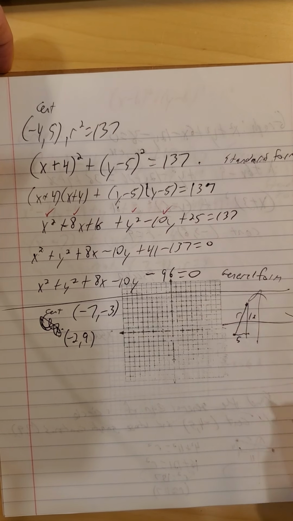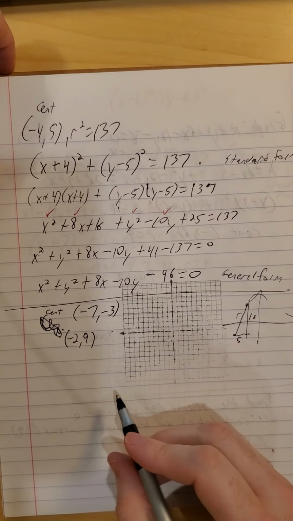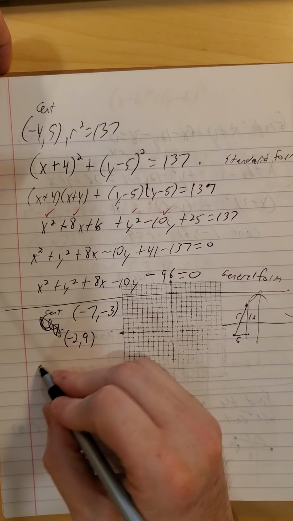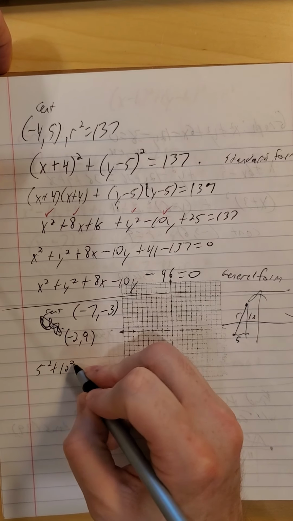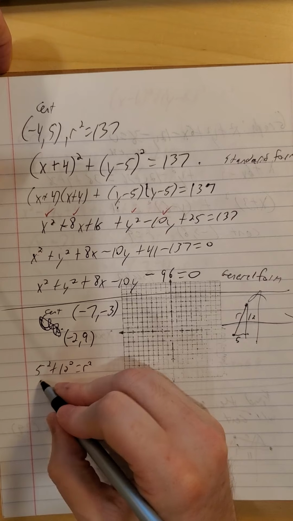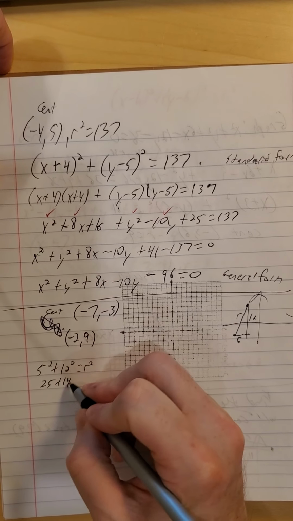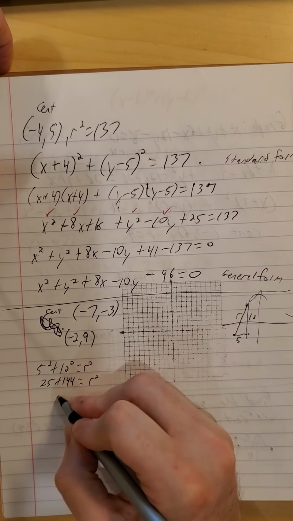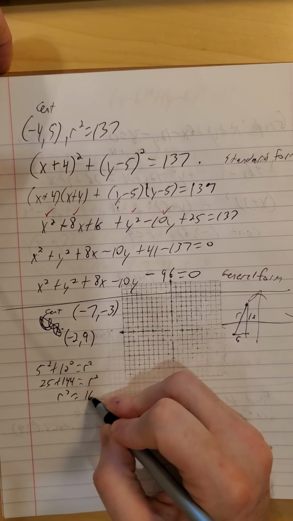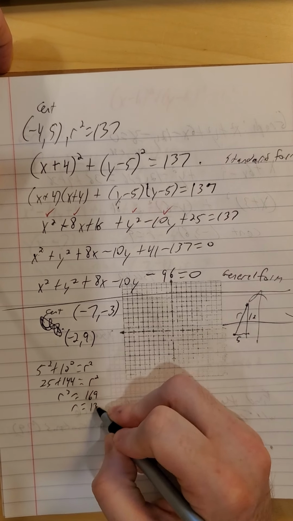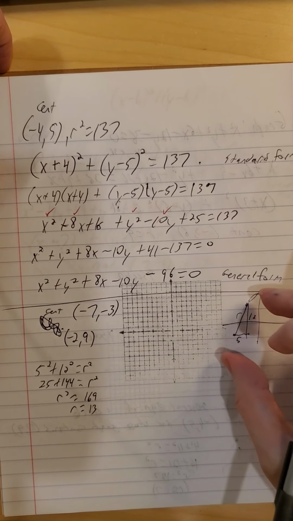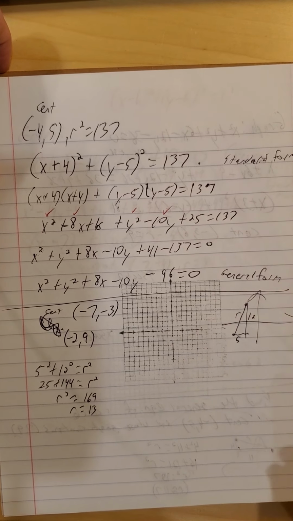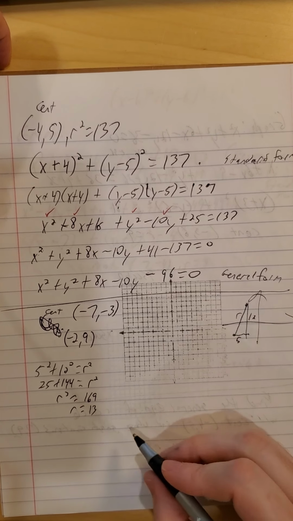So those of you that are big geometry fans already see the 13 that's coming. 5 squared plus 12 squared equals r squared. 25 plus 144 is r squared. r squared is 169. r is then 13. We don't need the plus or minus since a radius is a distance, and distance is never a negative number.